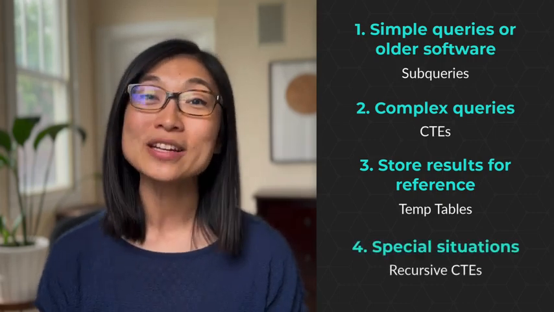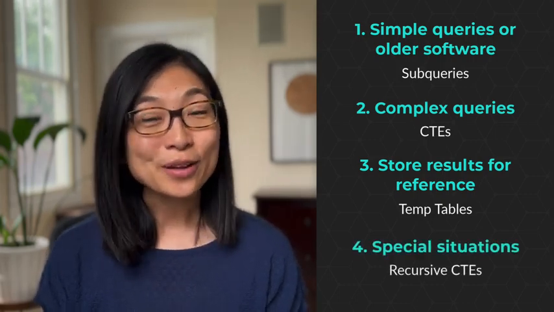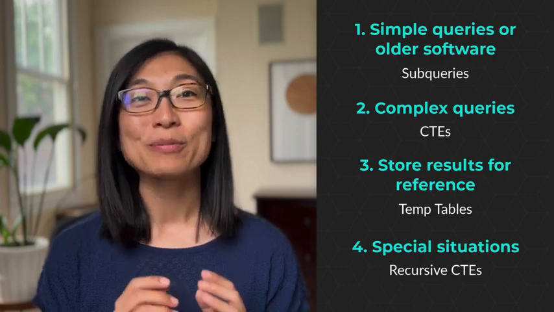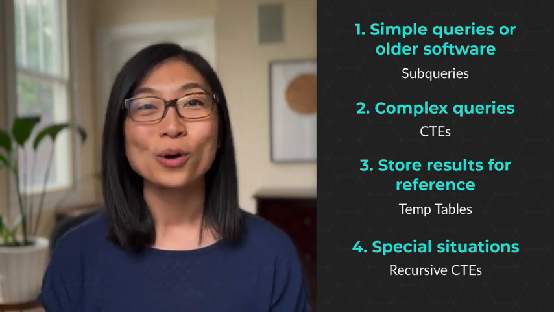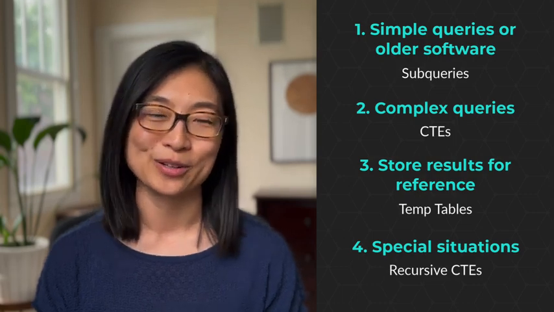And finally, I showed you an example of a recursive CTE. They're not used often day-to-day as an analyst, but they're really powerful in specific situations, like for generating a series of dates or when working with data that's in a hierarchical structure. And that's your quick introduction to common table expressions.